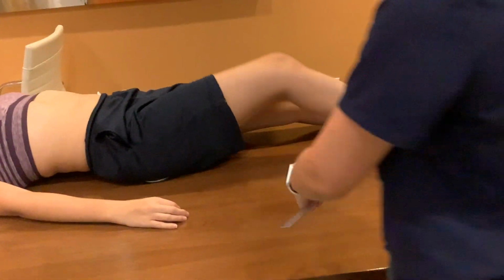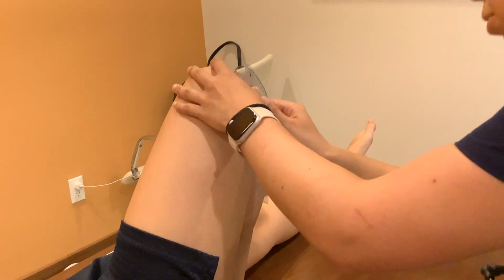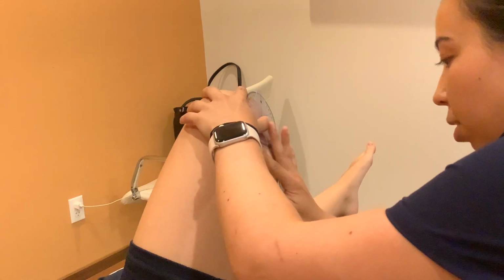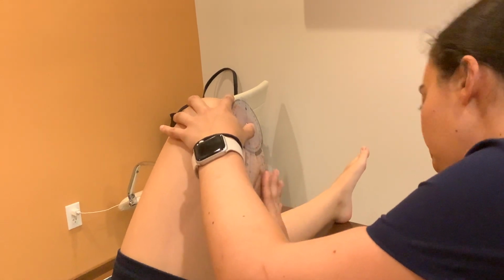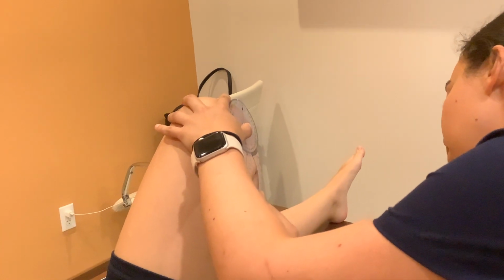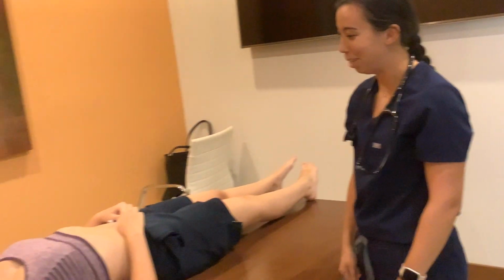I'm going to repeat it on this side, right? So put it right on the lateral malleolus and then angle it. 145. Okay, and that concludes my examination today. I want to thank you for being my patient today.